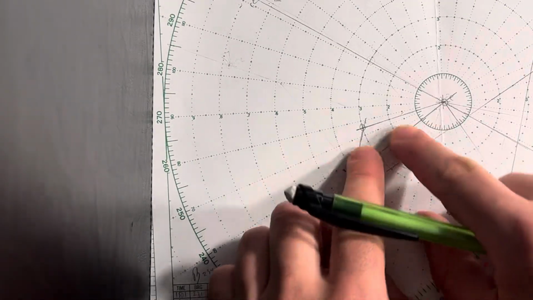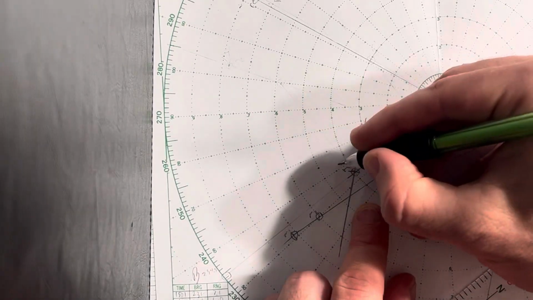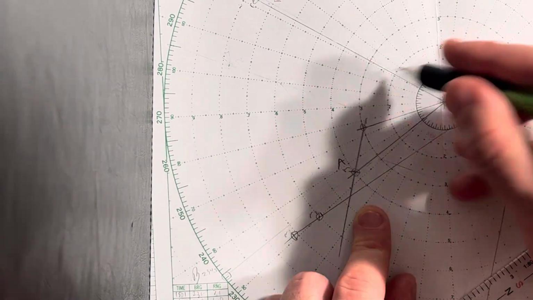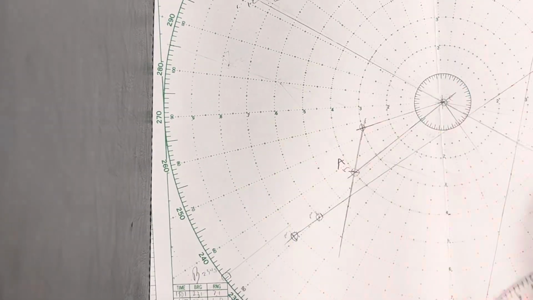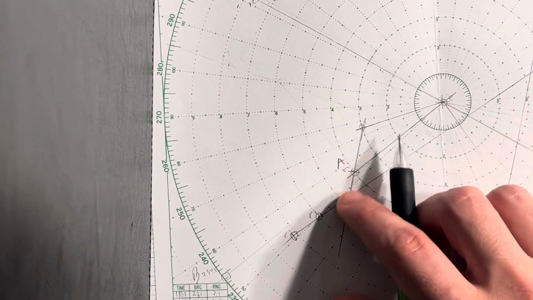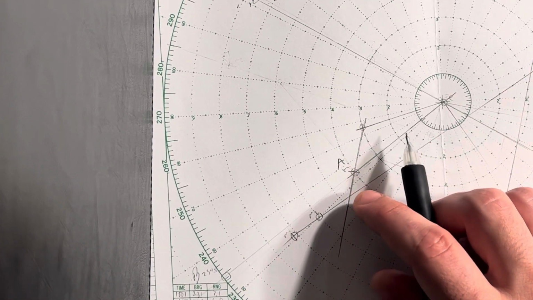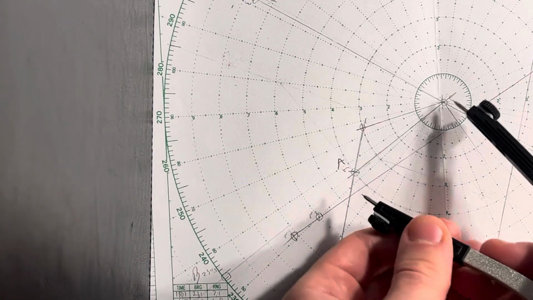234.5. Separately, because we're going to be working with multiple contacts here, we should label this A so we don't get confused, because we're going to have a lot of stuff going on in this triangle, or at the center of the scope. So this is the vector triangle for contact A, and it gave us a course of 234.5. Now to find its speed, we have to measure the length of the EM vector.